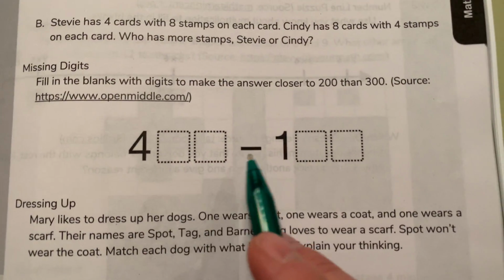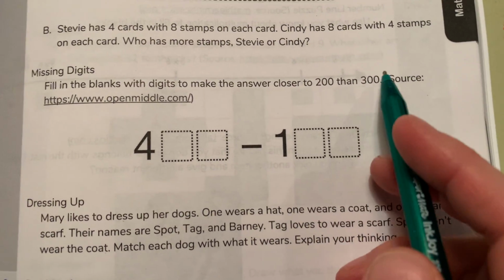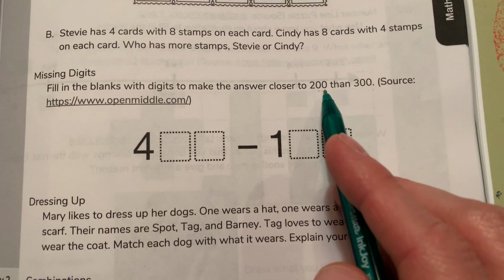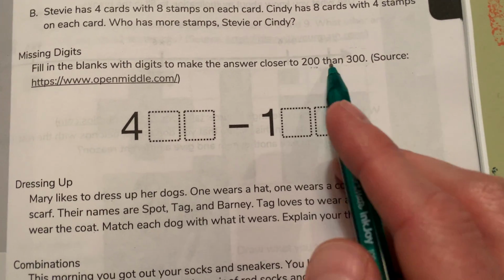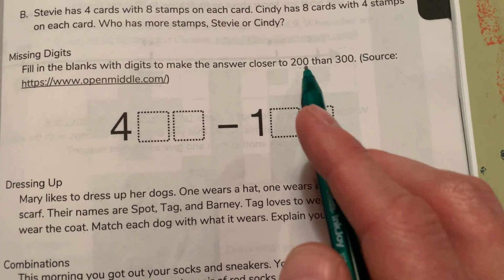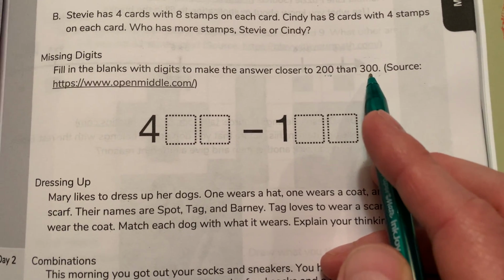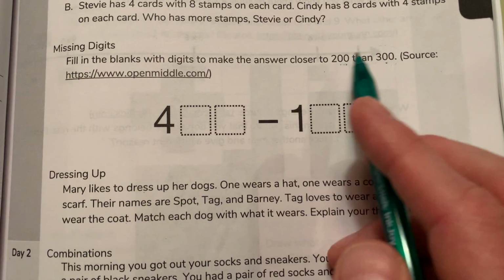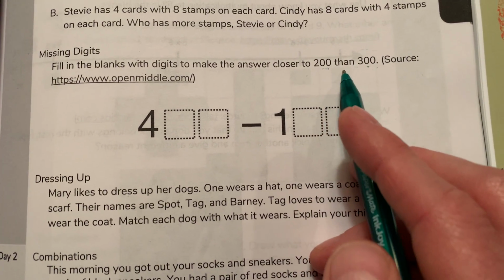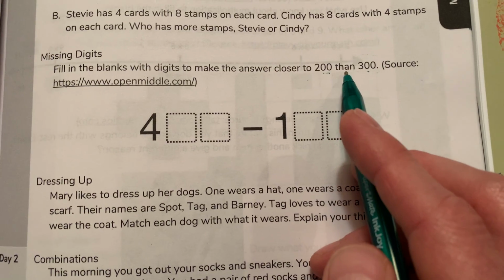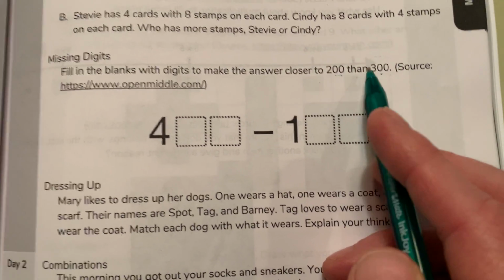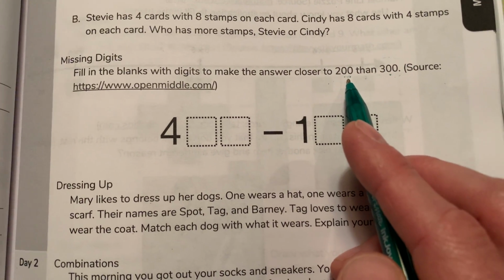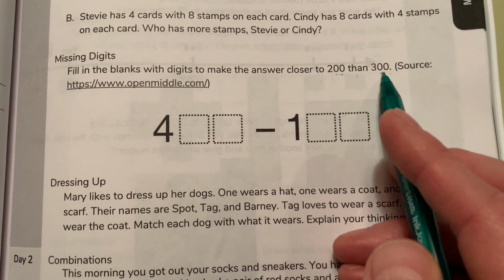If we just took 400 minus 100, the difference is 300. They want us to move away from 300 and get the answer closer to 200. So if you think about that, between 200 and 300, in that range of numbers, where does it change from being closer to 200 to closer to 300? Well, this is rounding, anything all the way up to 249 is going to be closer to 200. Once you reach that threshold of 250, you're going to be closer to 300.